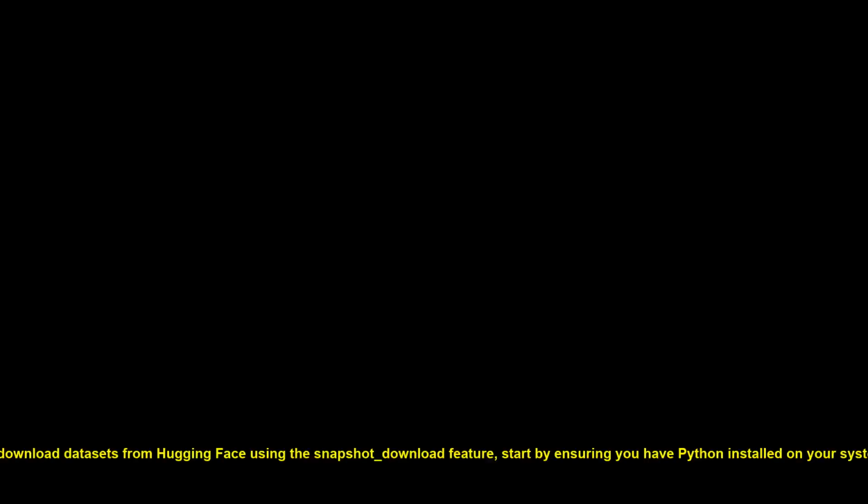Today we will learn how to download datasets from Hugging Face with snapshot_download. Quick tutorial, step by step, clearly. To download datasets from Hugging Face using the snapshot_download feature, start by ensuring you have Python installed on your system. Open your command line interface or terminal.